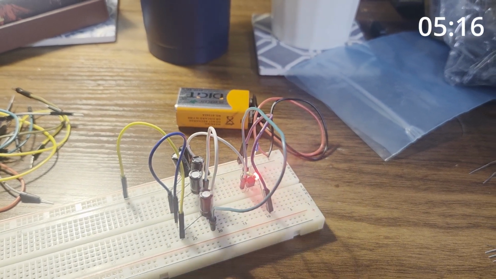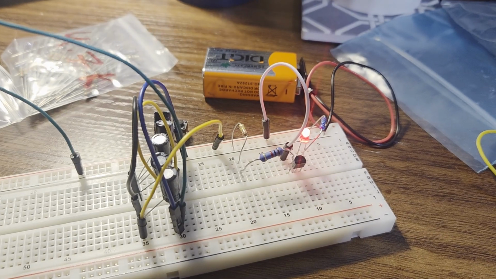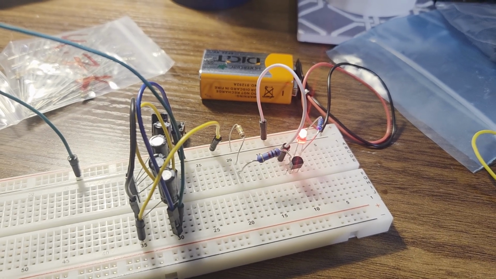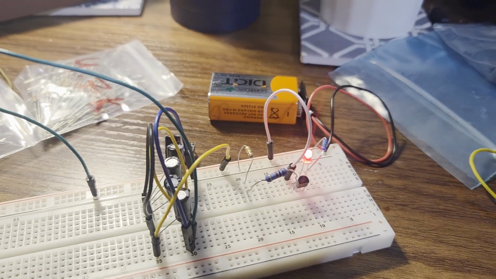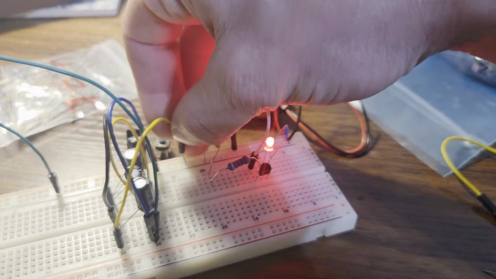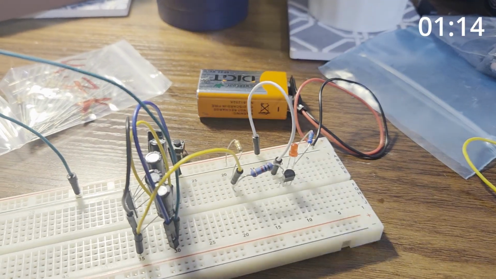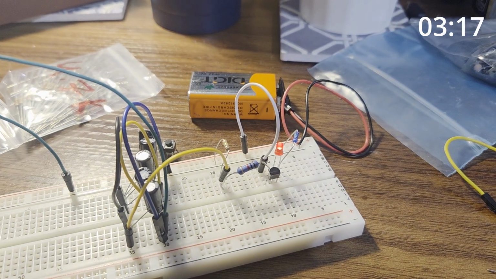This is the delayed switching circuit using a PNP transistor. This requires that the capacitors start from a charged state, and then as they discharge, it will turn the LED back on.